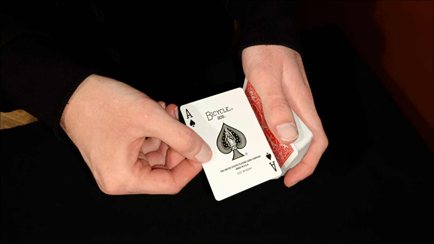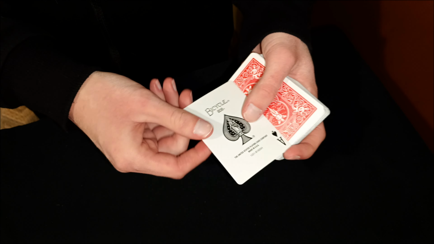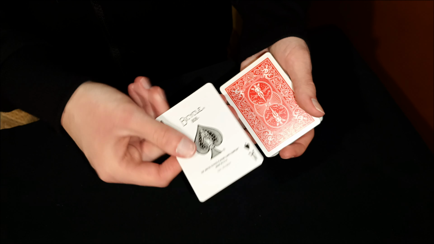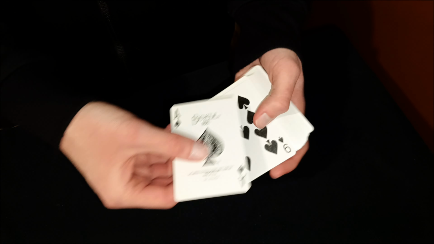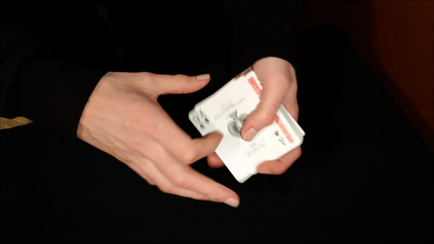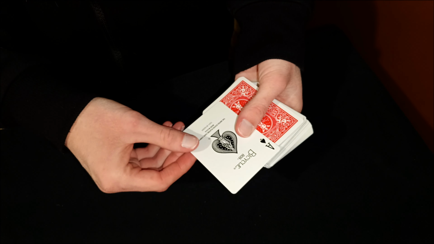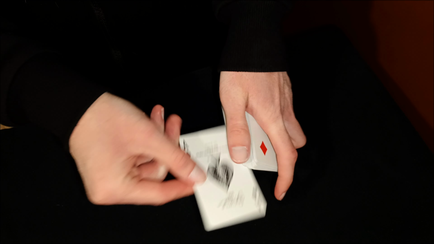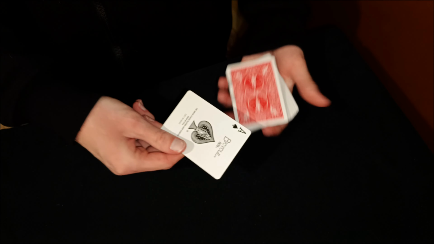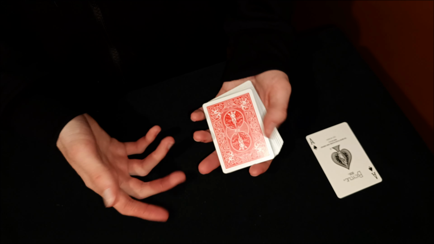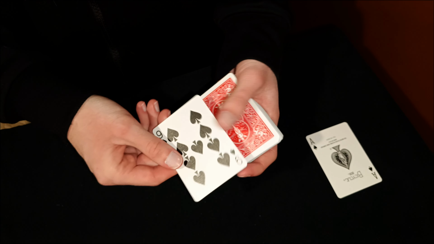Your right hand turns over this ace of spades like this, and now this ace of spades, drop it like this. It's really easy. Look, your ace of spades, move it like this, take this ace of spades and move it like this and drop this ace of spades. It's really easy. And now you have 9 of spades here.